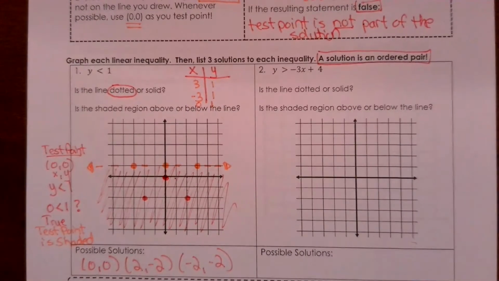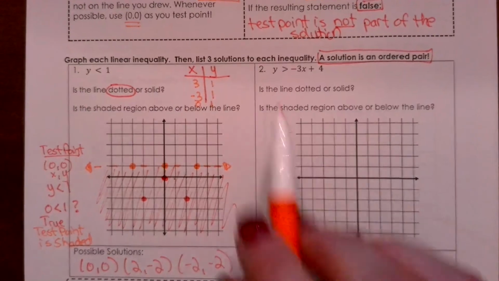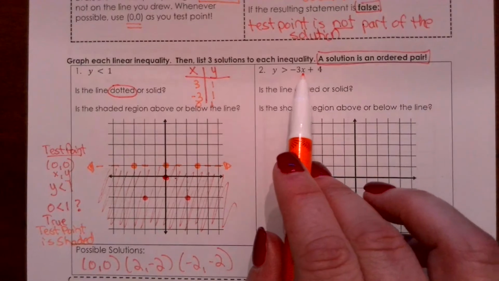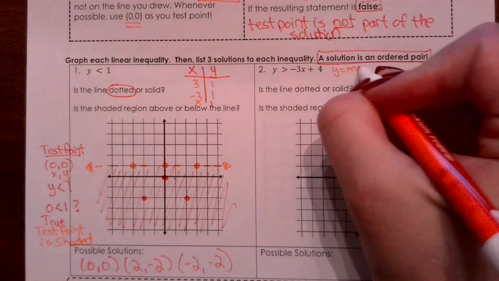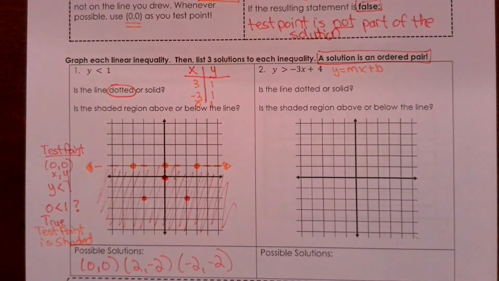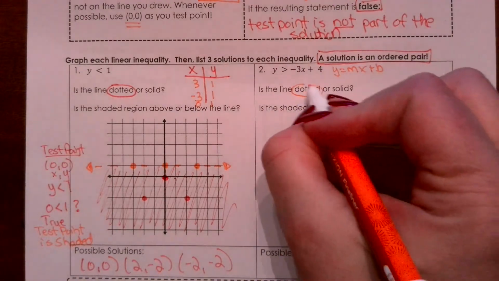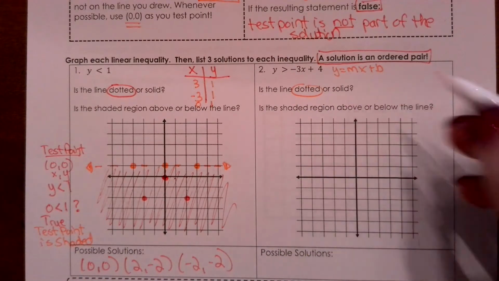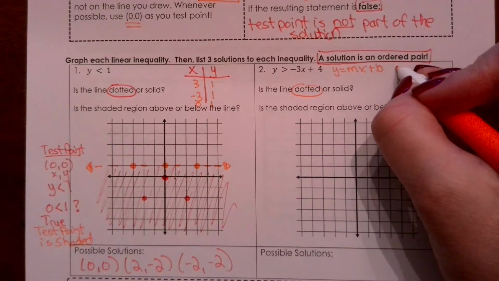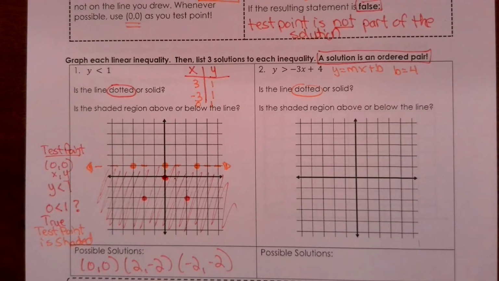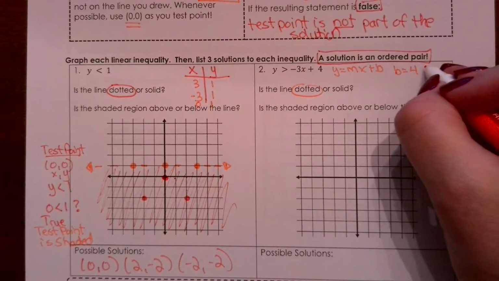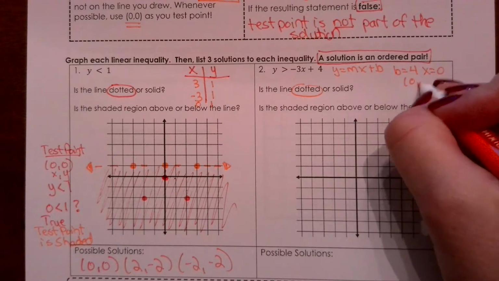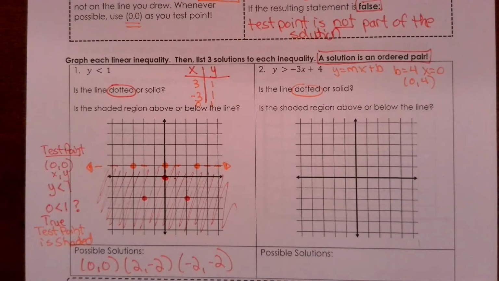Let's take a look at number 2. y is greater than negative 3x plus 4. This looks like a y equals mx plus b format, so I'm going to use the slope-intercept method to graph. This is a greater than symbol, so it is going to be dotted. y equals mx plus b. I know that my y-intercept equals 4. The y-intercept is the value of y when x equals 0. So I have a point at 0, 4. And that's where my line will start.